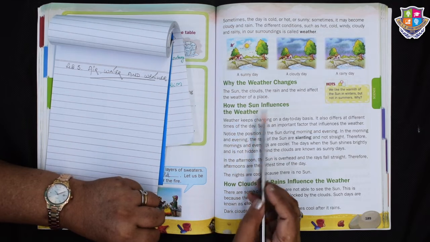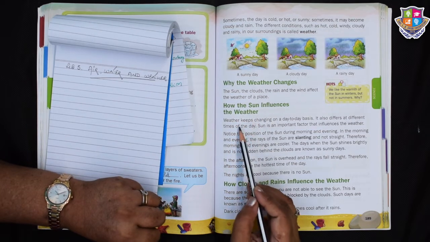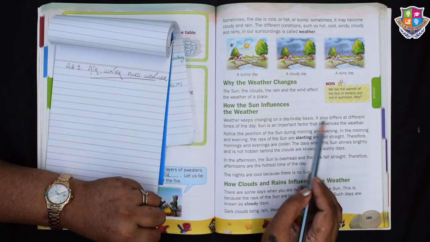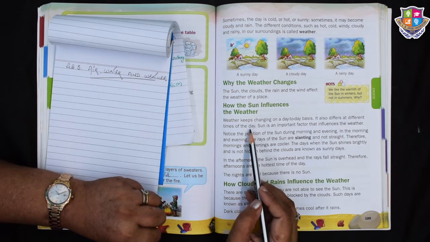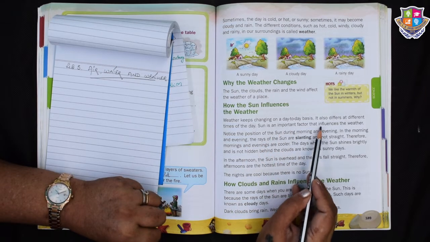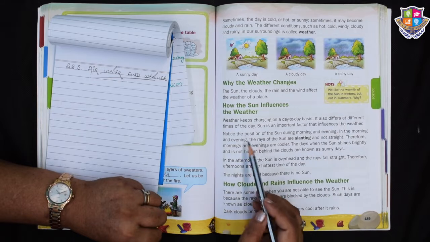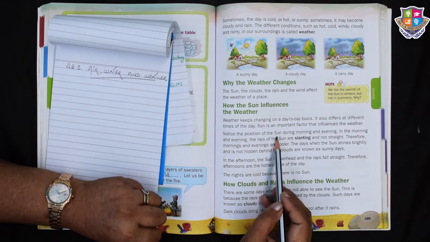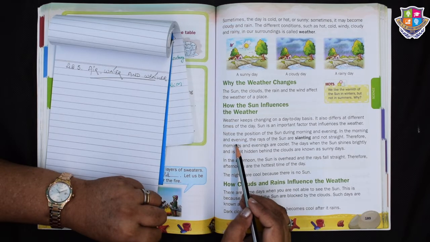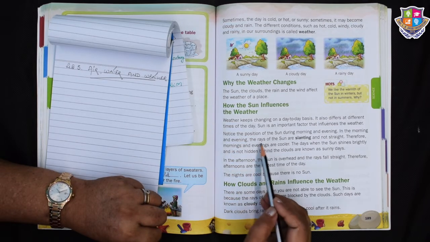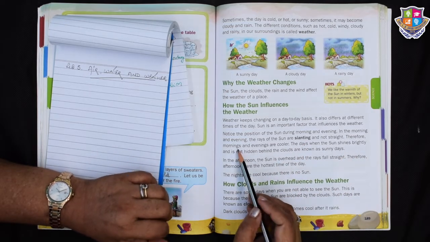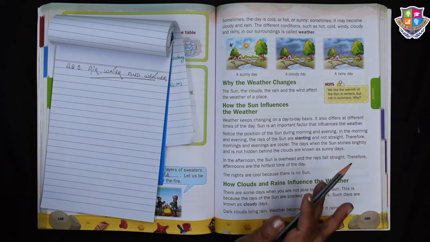Let's see if you can think and come to a conclusion. How the sun influences the weather. Weather keeps changing on a day-to-day basis. It also differs at different times of the day. Sun is an important factor that influences the weather. Notice the position of the sun during morning and evening. In the morning and evening, the sun's rays are slanting and not straight. Therefore, mornings and evenings are cooler.